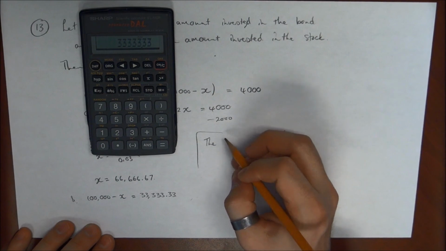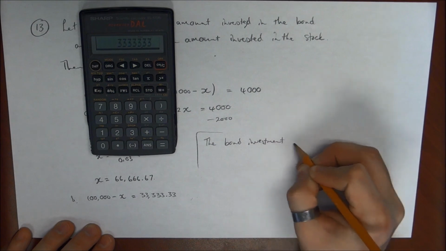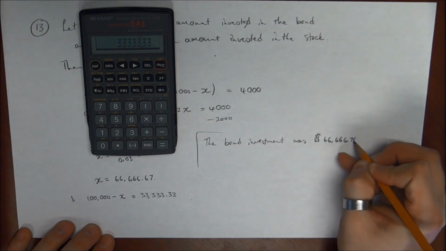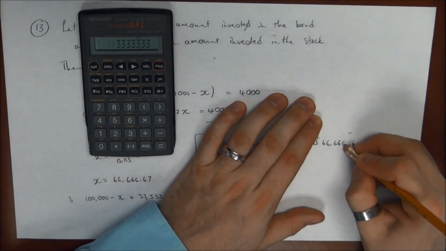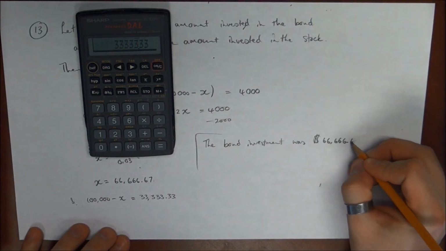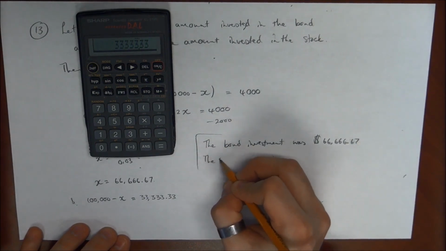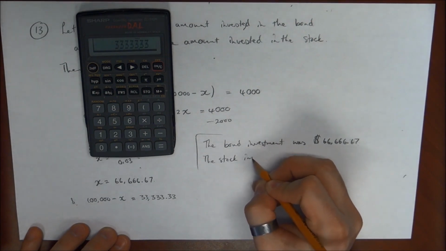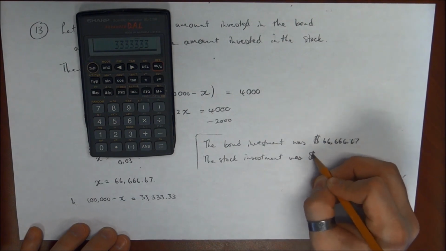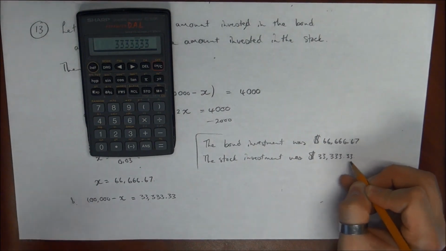So the bond investment was 66,666.67. No, not 76. At this stage, you've done 13 questions. Easy to make a little typo. And the stock investment was 33,333 and 33 cents. Done.